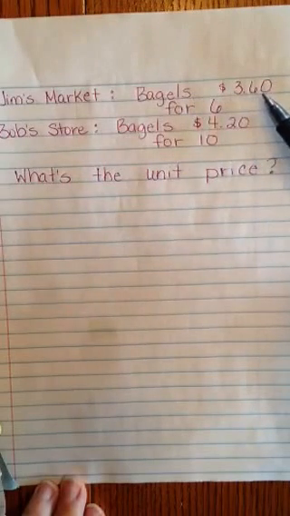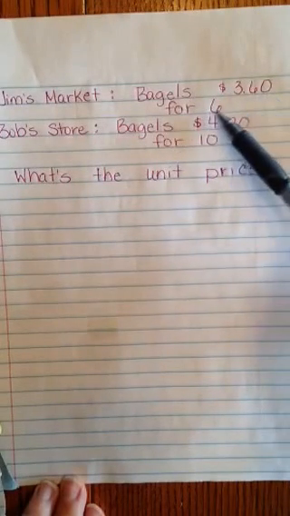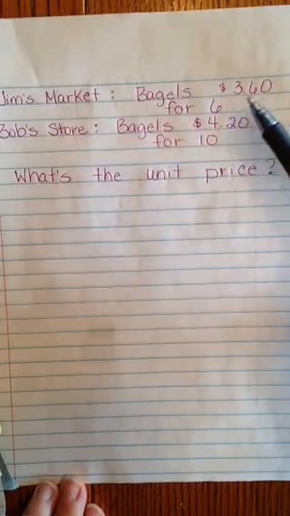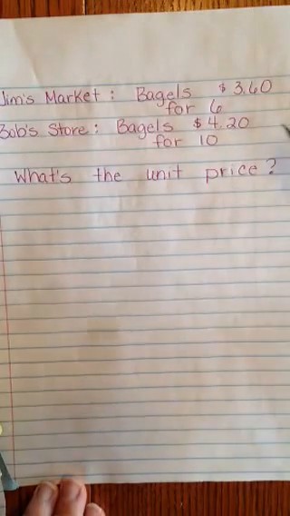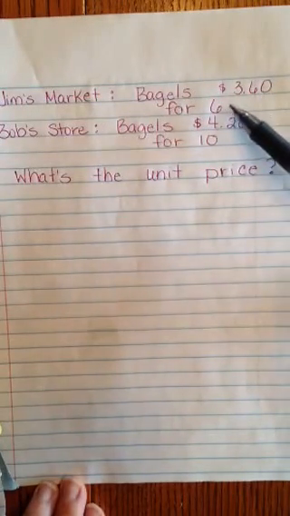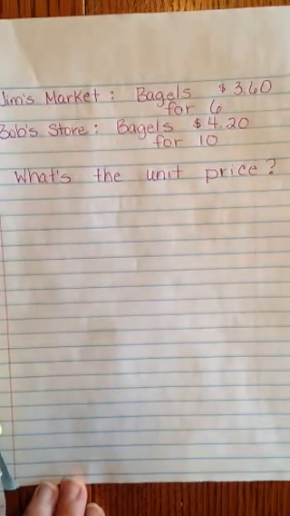We have Jim's Market and we have Bob's Store, and they're both selling bagels. I can get 6 bagels for $3.60 at Jim's Market, or I can go to Bob's and get 10 of them for $4.20. What's the unit price? Because again, I have one price smaller than the other, and I have more bagels at one store than I do at another.